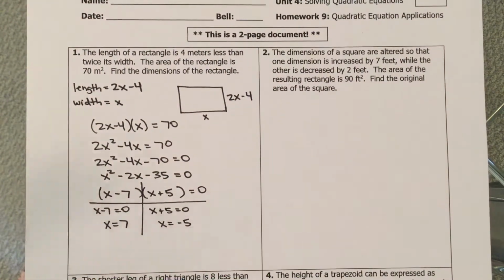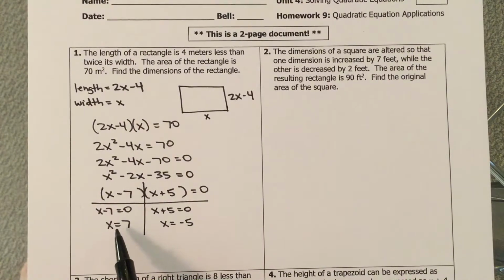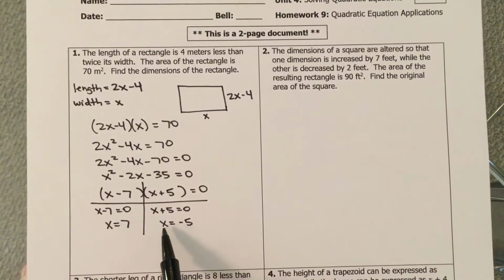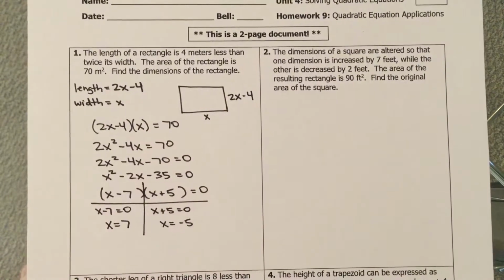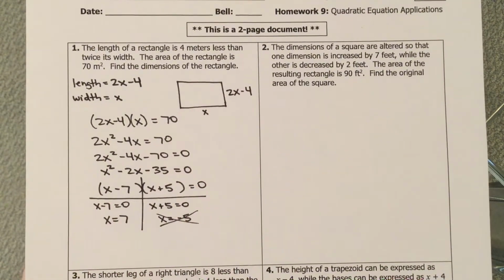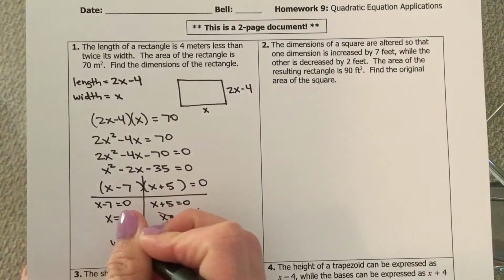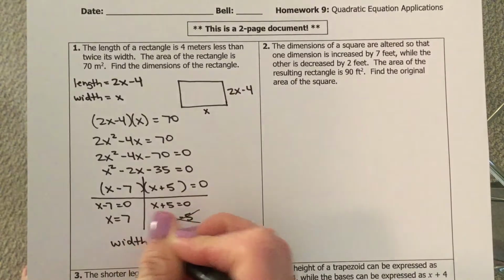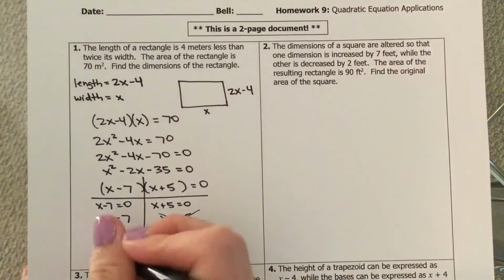All right, so with story problems, it's very important to remember that there is a context. And so sometimes solutions don't make sense in terms of the context. So having a width of 7 makes total sense. Having a width of negative 5 doesn't make sense in the context of geometry. So that is a solution that doesn't actually make sense when we're talking about a story problem. So the width is 7 meters. We've got that.